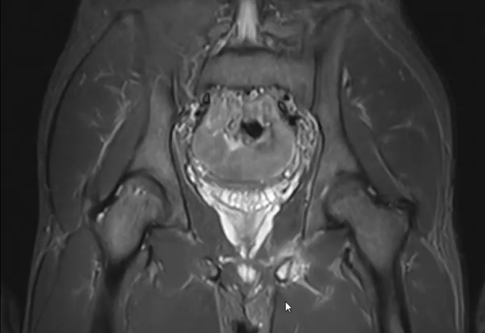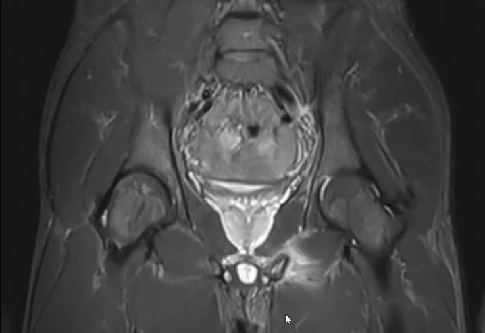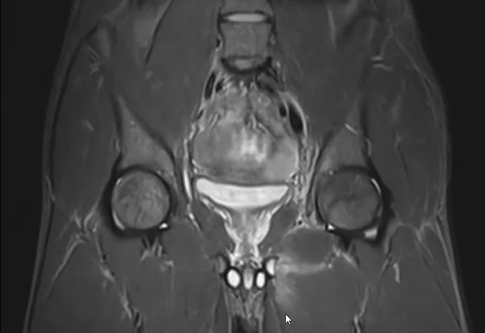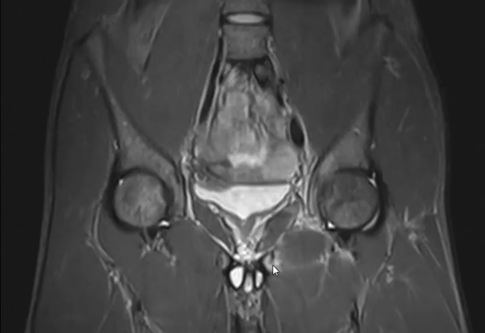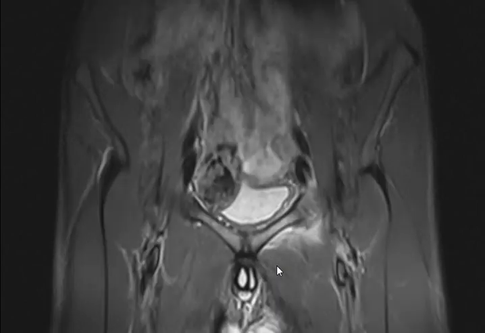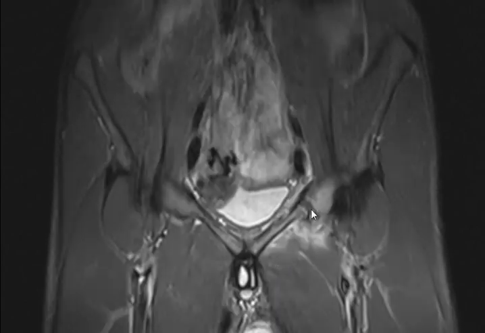We have an abnormal increased signal intensity with surrounding increased T2 signal intensity of the surrounding muscles. You can see here the cortex is interrupted. If we go here, we can see also, compare with this side. This is the normal and this is the abnormal. So basically we have two lesions, one in the superior pubic ramus, one in the inferior pubic ramus.